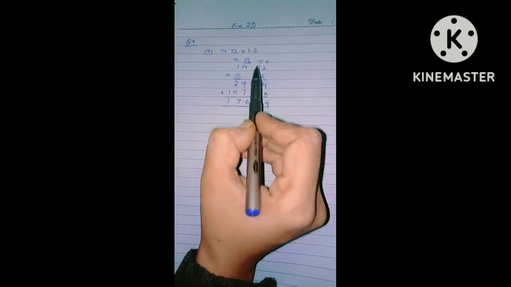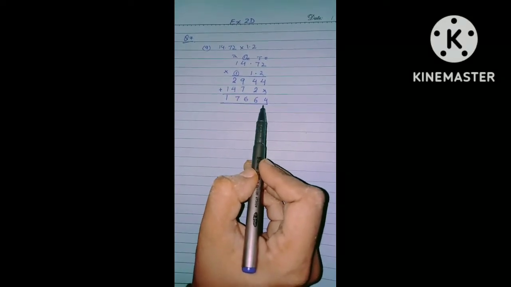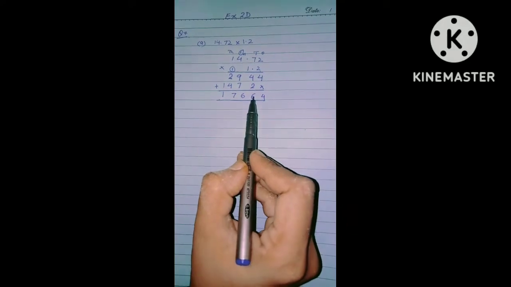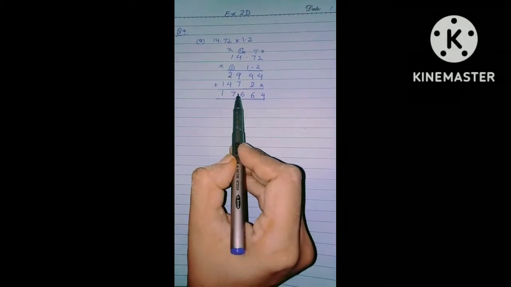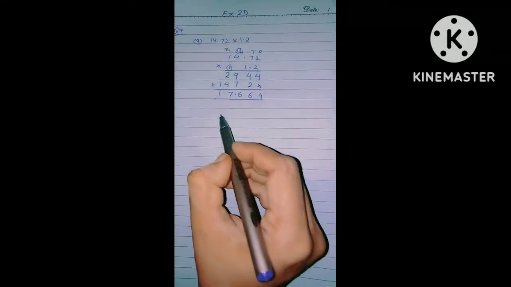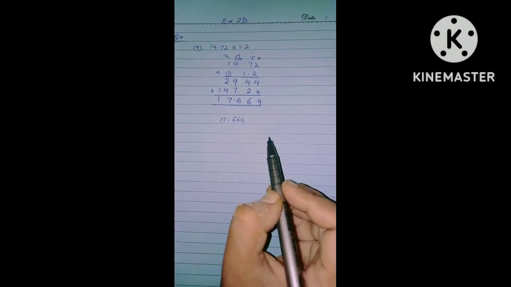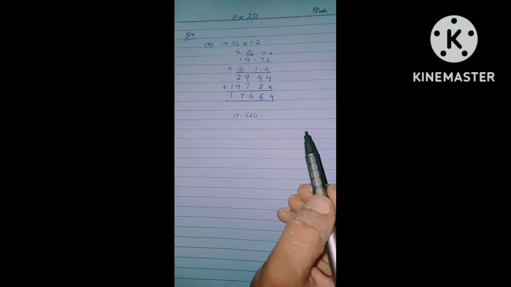Now in the answer you will also put the decimal after counting 3 numbers from the right hand side. So 1 2 3. You will put the decimal after 3 numbers. So this is your answer: 17.664. I hope that it's clear to you. Now we'll move forward to question 8.